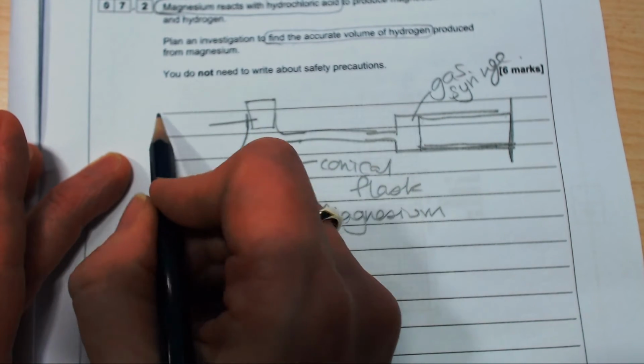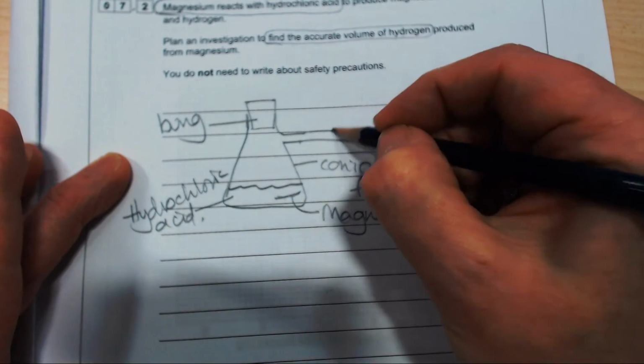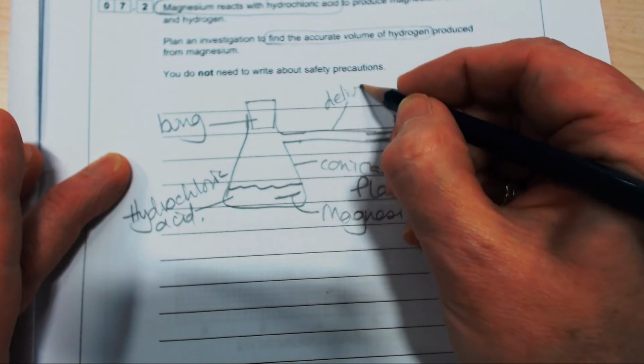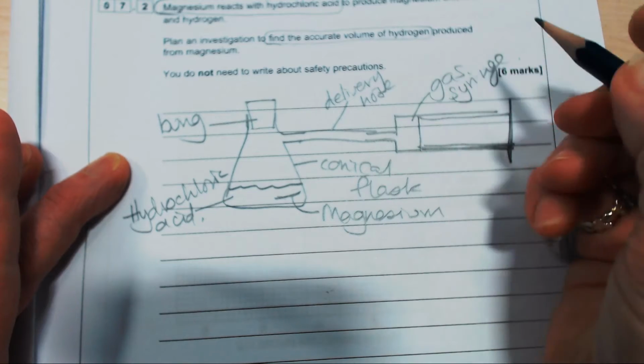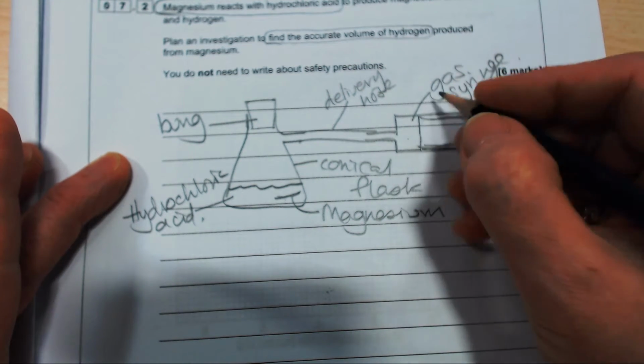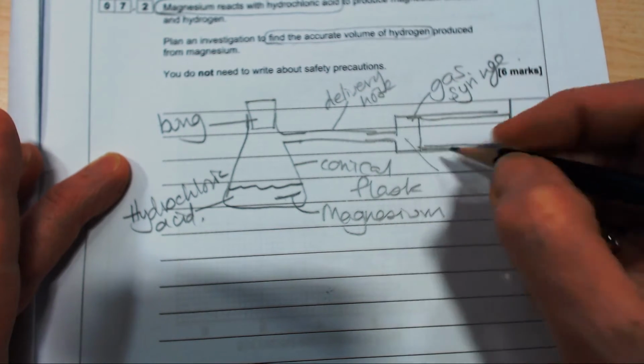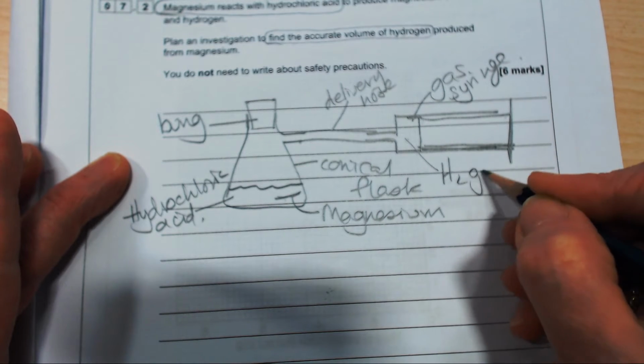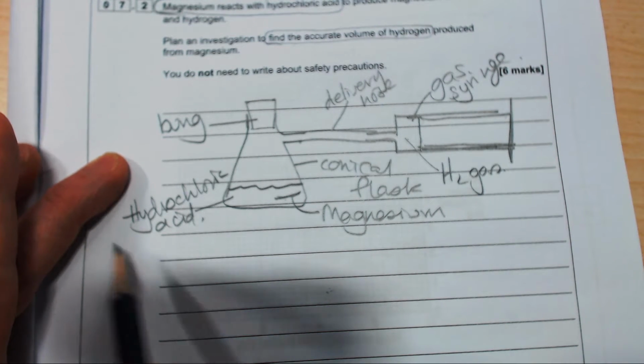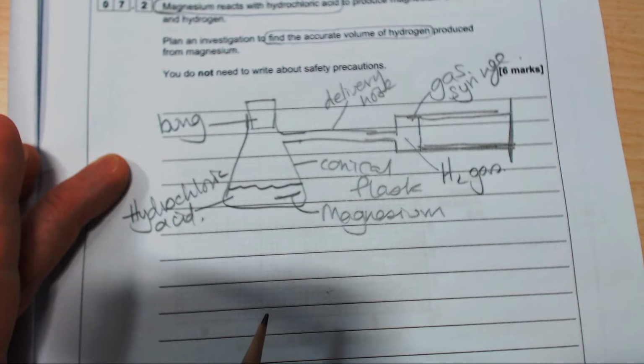I'm going to label a bung. I'm going to label a delivery hose. And actually that is my gas syringe, and in there is my hydrogen gas. Okay, that's certainly going to get me 2 marks. It might even get me 3.